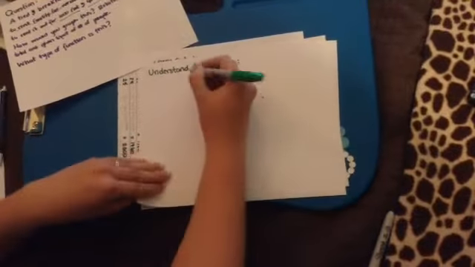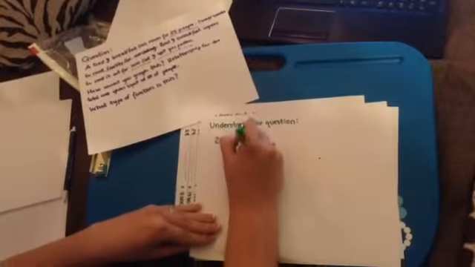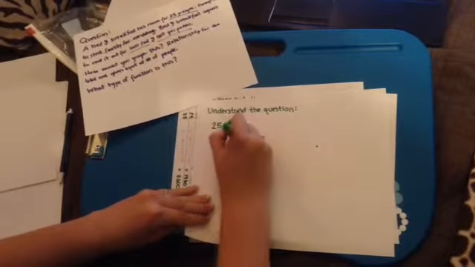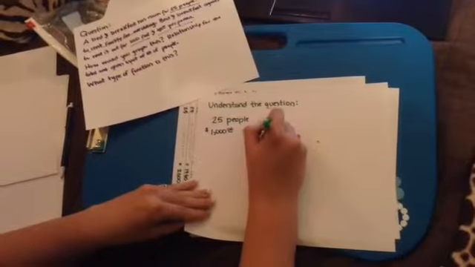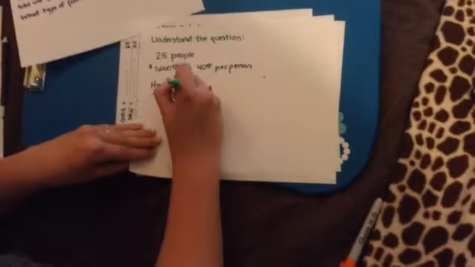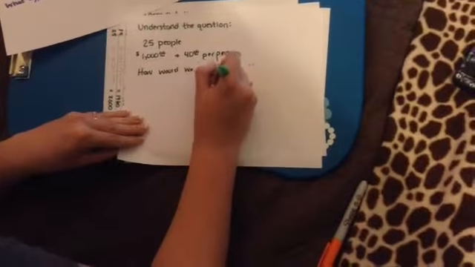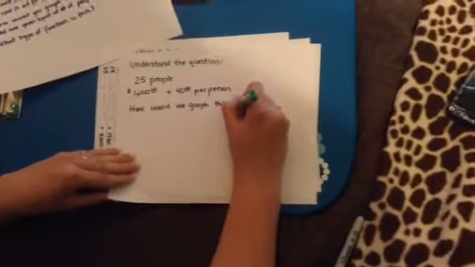So understanding the question is just going to be highlighting our key information like we just did. So we're working with 25 people. They're going to be renting it for $1,000 flat for the facility, plus $40 per person. And the question is asking us, how would we graph this? And also, what type of function is it?